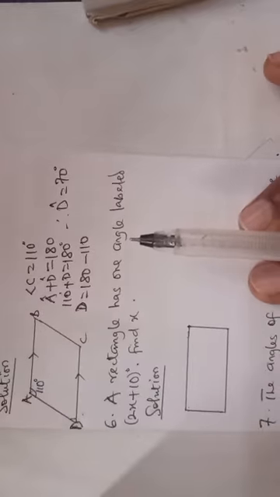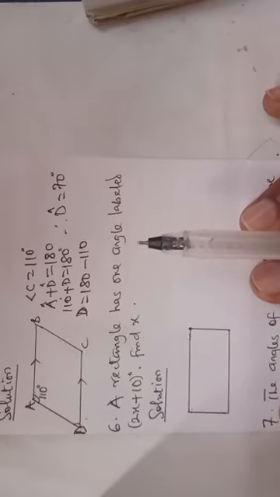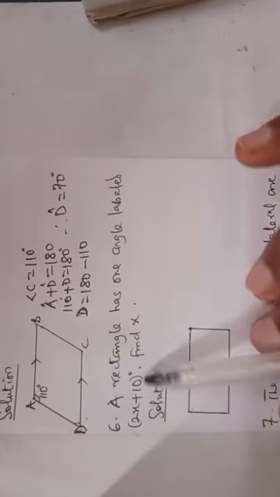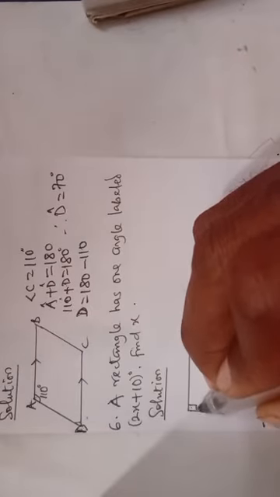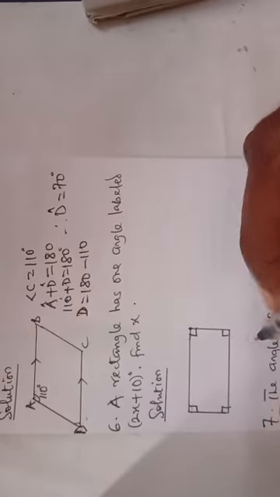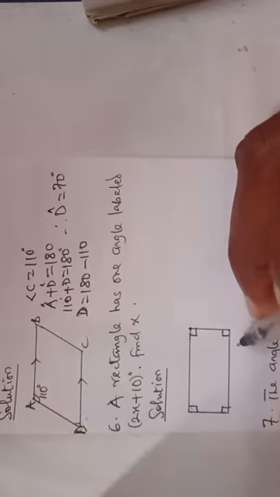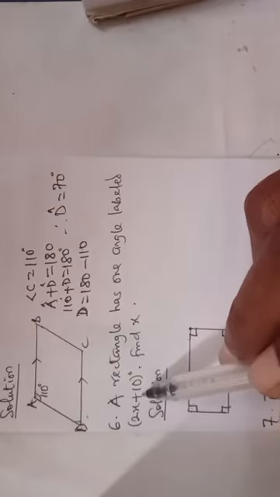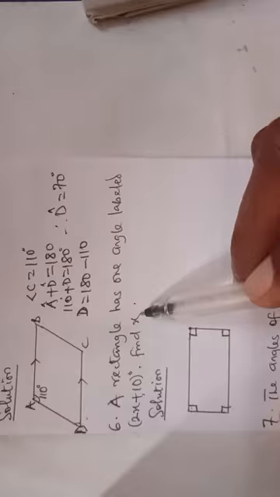It says a rectangle has one angle labeled 2x plus 10. Find x. One thing you should know is that each of the angles in a rectangle is equal to 90. Here is angle 90, angle 90, angle 90, angle 90 as well. Okay, good. Now, this is based on one angle. So what is x?